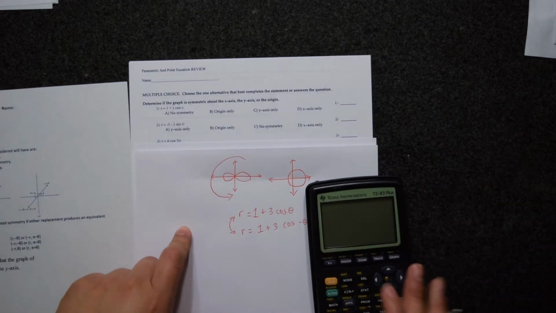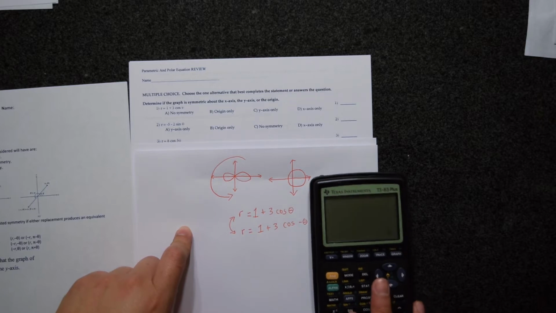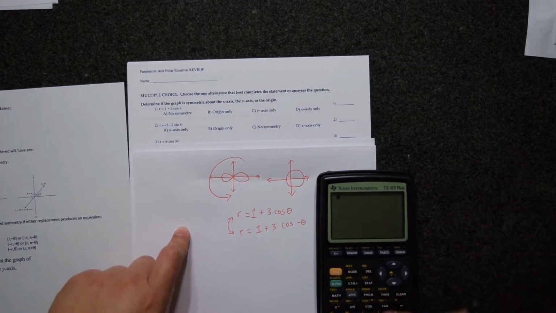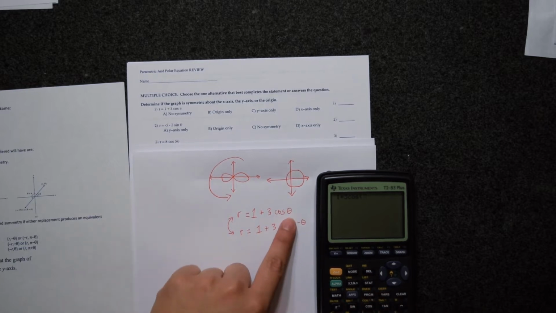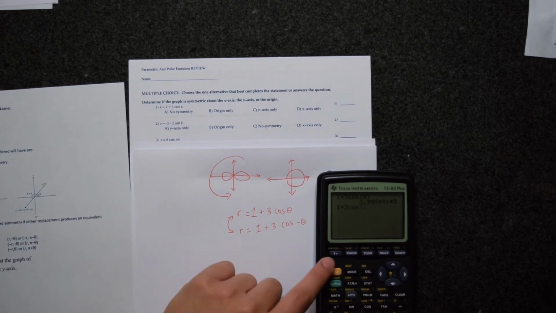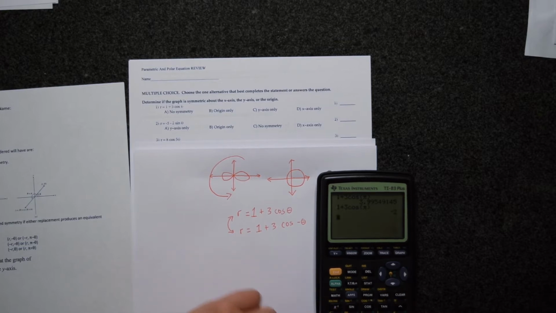And what you could do is you could go to your calculator, turn it on. Now I know you guys have the Inspires, but I'm going to be using my TI-83 right now, and I would just plug in 1 plus 3 times the cosine of theta. Now I'm just going to pick any random theta. 1 plus 3 times the cosine of pi. I press enter, that gives me -2.